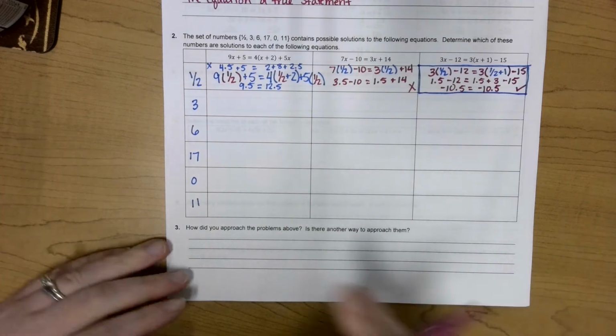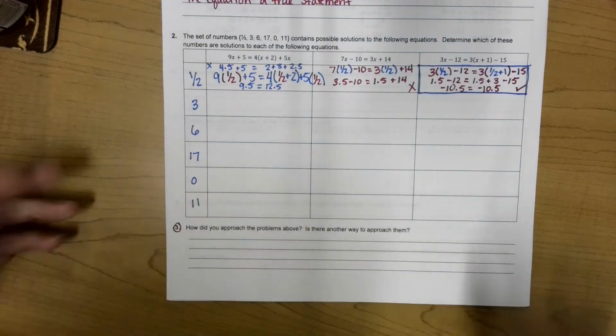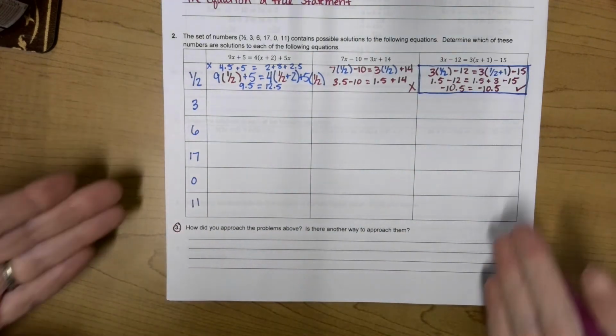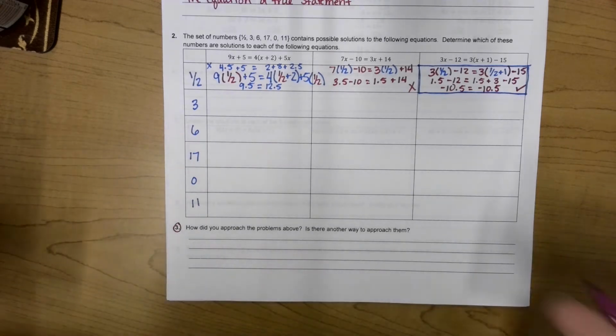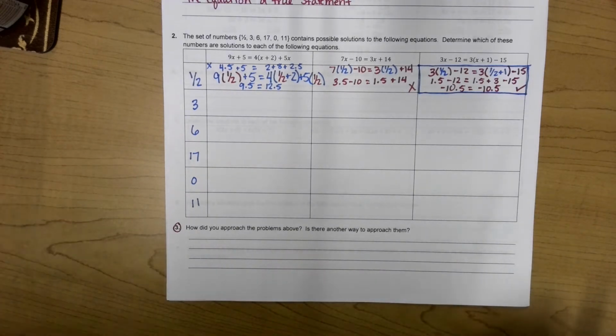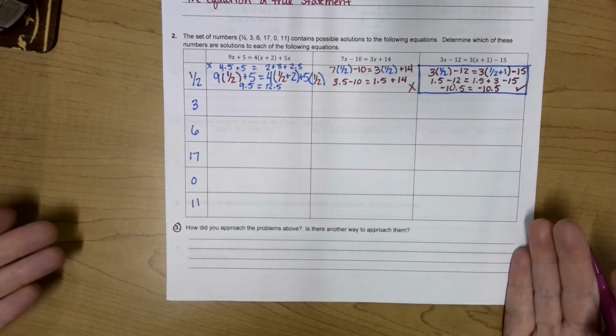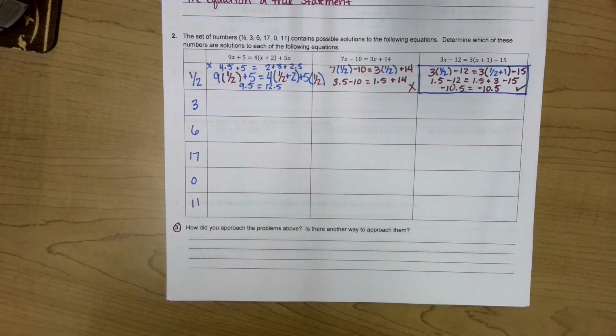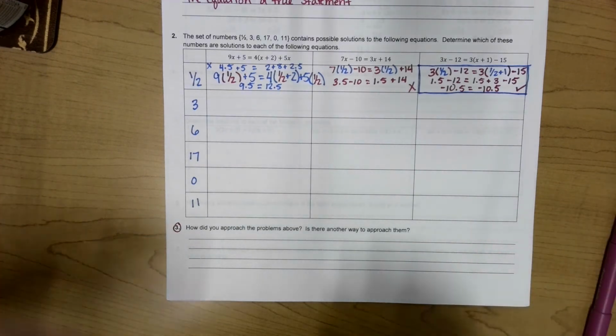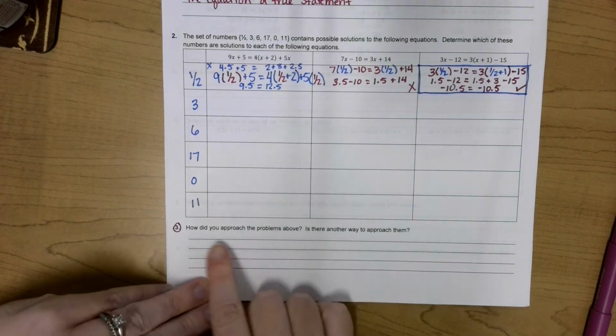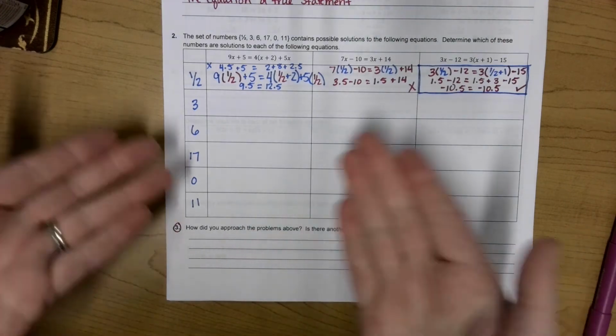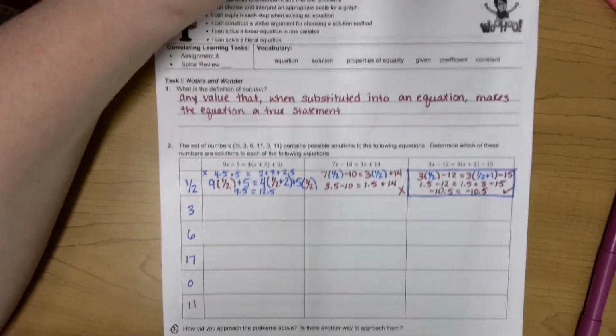So this is another one that you need to answer. Did you just simply plug in every single number, or did you solve it and see if you noticed any patterns? Is there another way to approach them? There is. You can solve the equation yourself. I'm going to leave this for you to answer though, because I don't know how you approach the problems after I did this one. I'm not psychic.